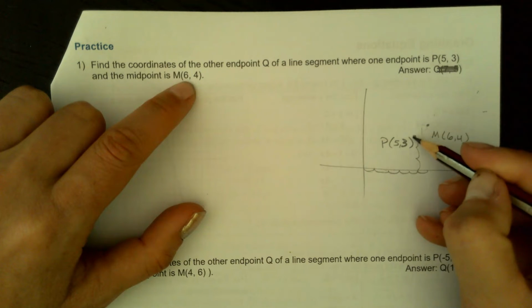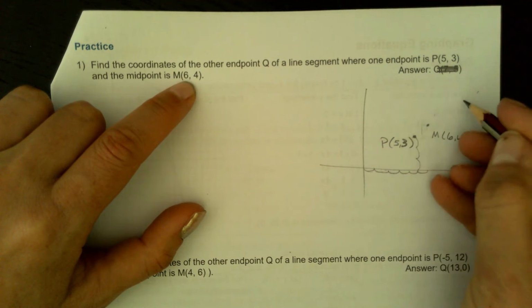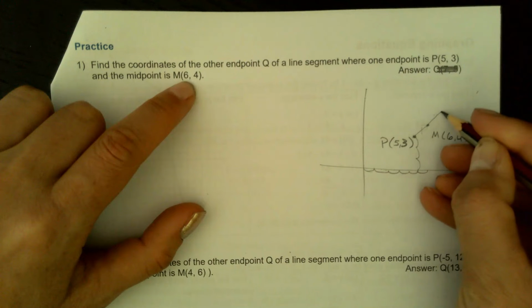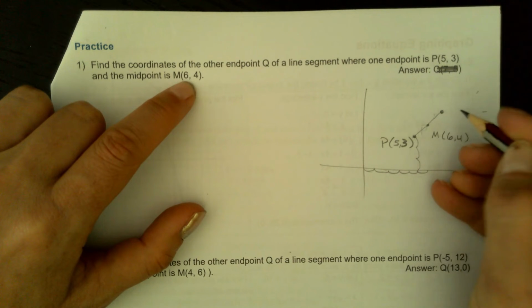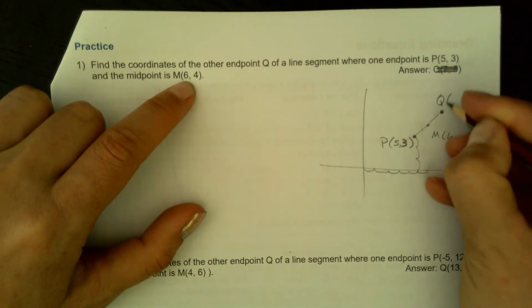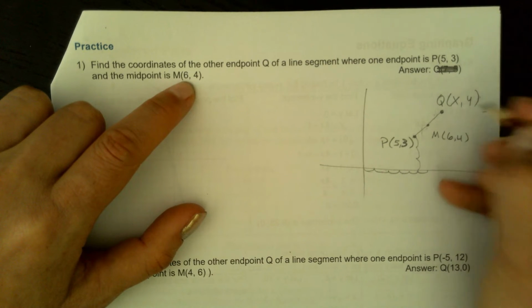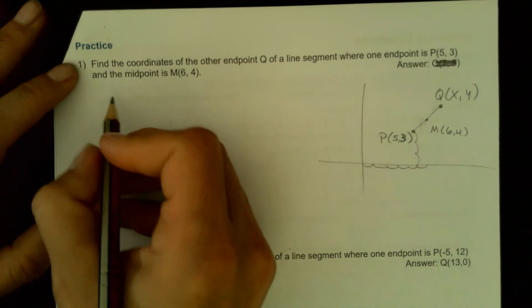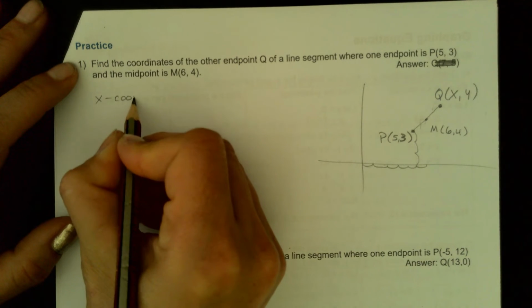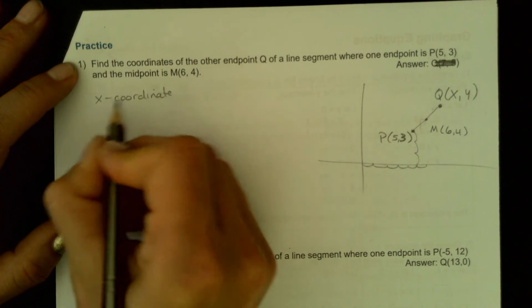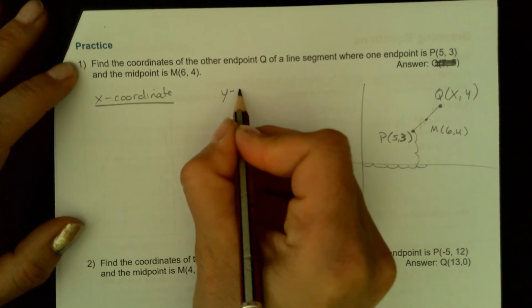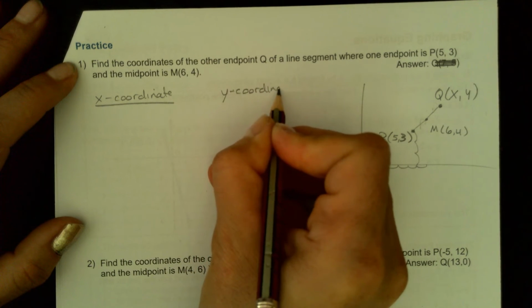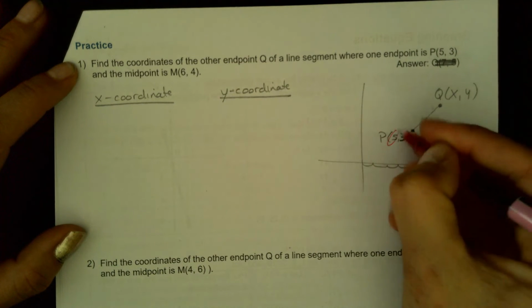If I'm going to have a line segment, my other endpoint is going to be on the other side of M, somewhere here. I have no idea where, so I'm going to call it (x, y). I have to find my x coordinate, and then I'm going to find my y coordinate. So let's look at the x values, which I circled in pink.